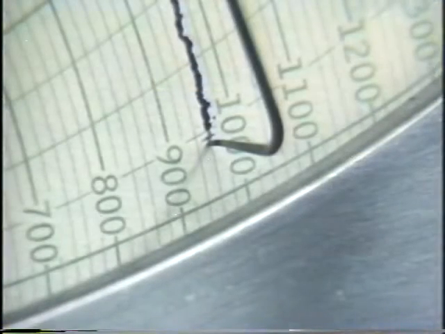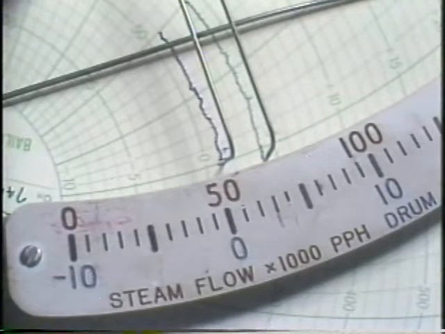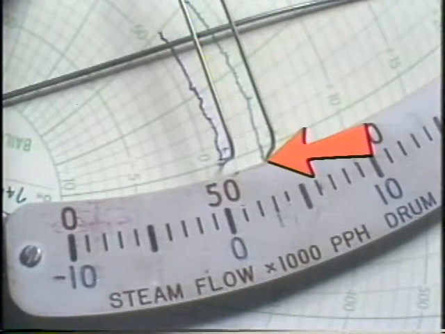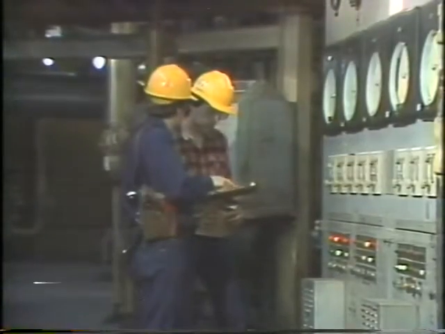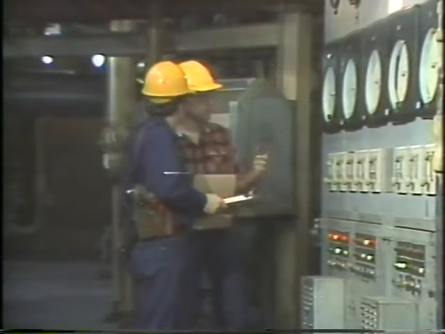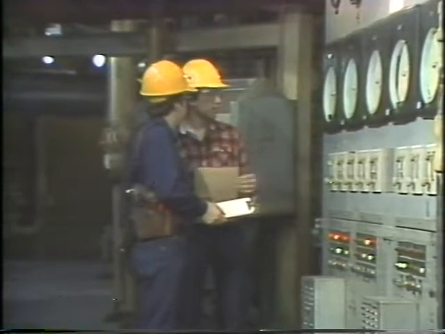The feed water flow recorder showed Bob what the work order had said, that the feed water flow was low. And when he and the operator looked at the steam flow, it was indicating at the normal level. So as far as the transmitters were concerned, the drum level and the steam flow transmitters were probably okay. That left only the feed water flow transmitter as a possible source of the problem.